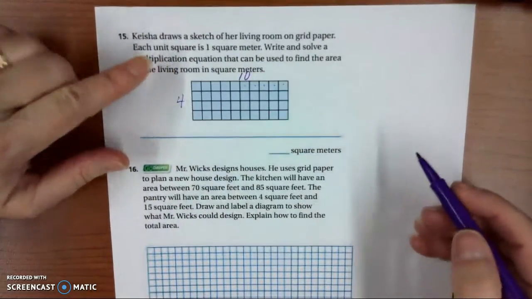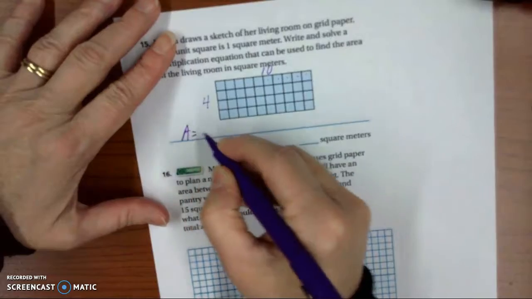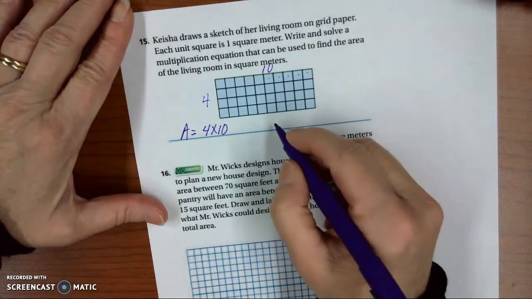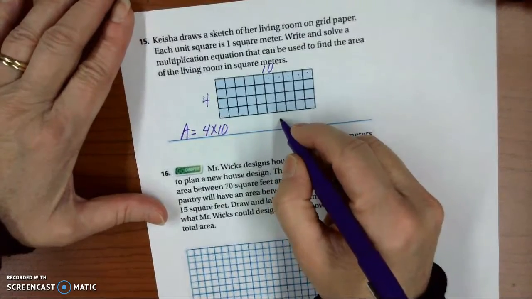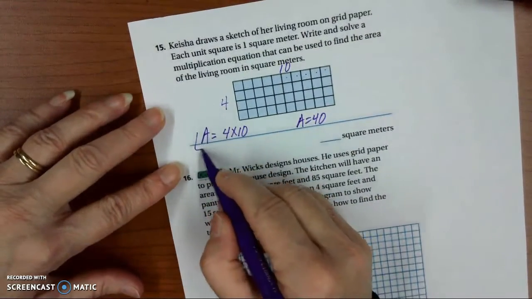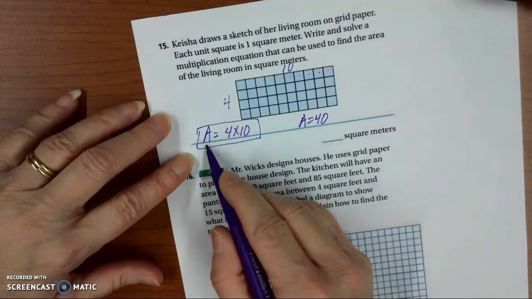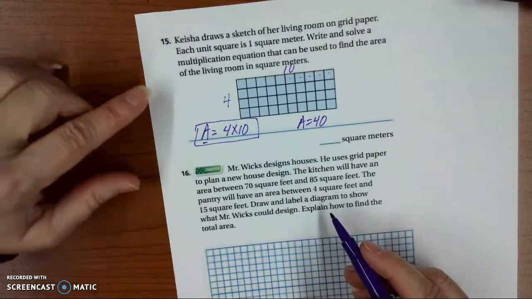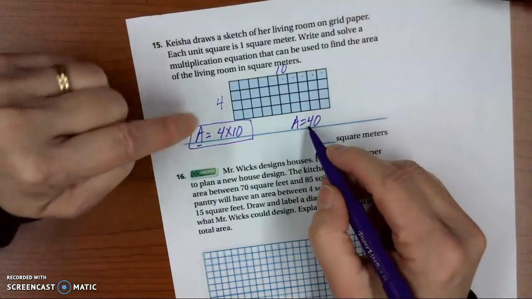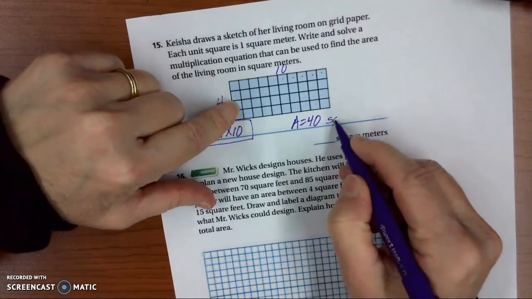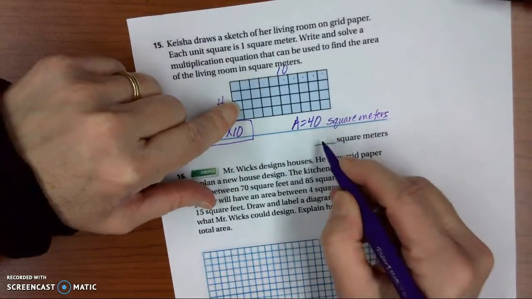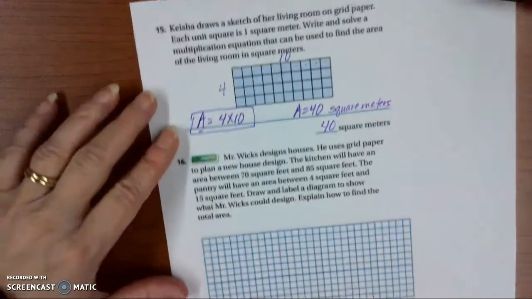It's 4 by 10. And so area equals 4 times 10. So the area would equal 40. So here is our multiplication equation because we're looking for the area, so we represent that with A. And then down here it asks us for the actual area, and look at the measurement. The area was in square meters, so we're going to put square meters here and put our 40 down here.